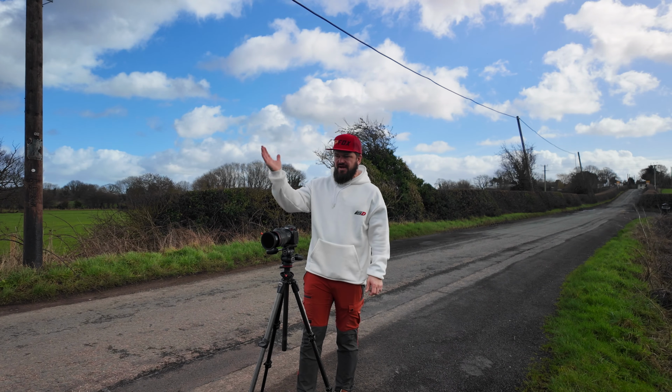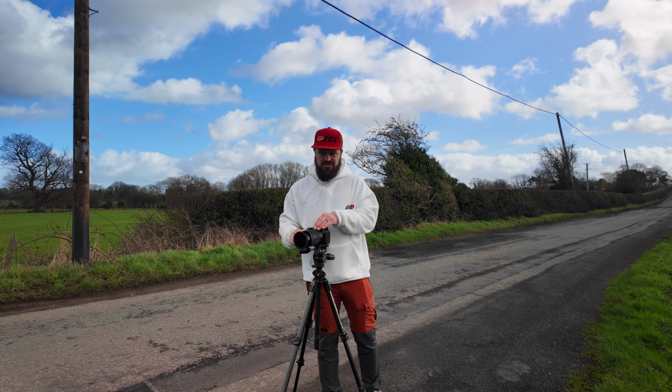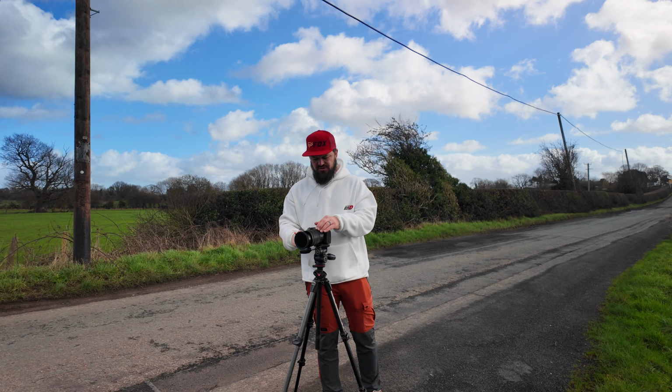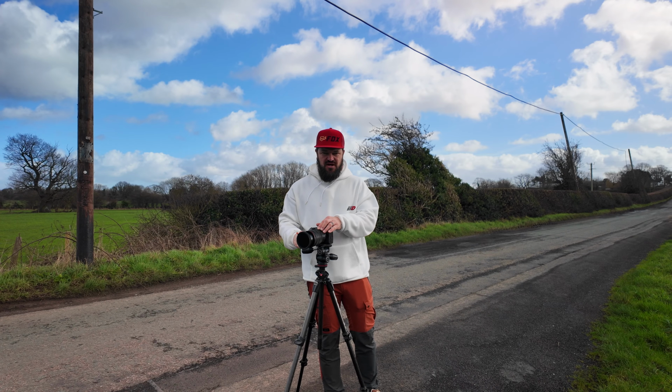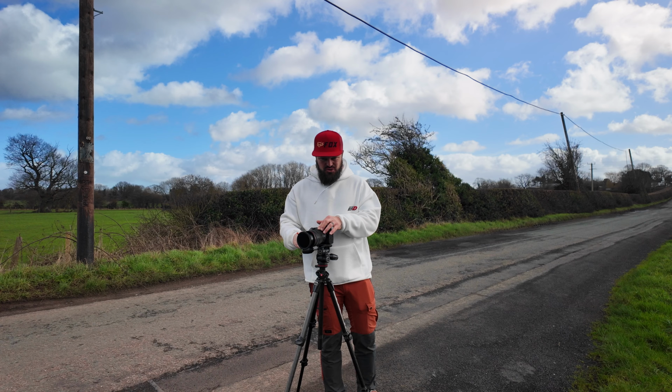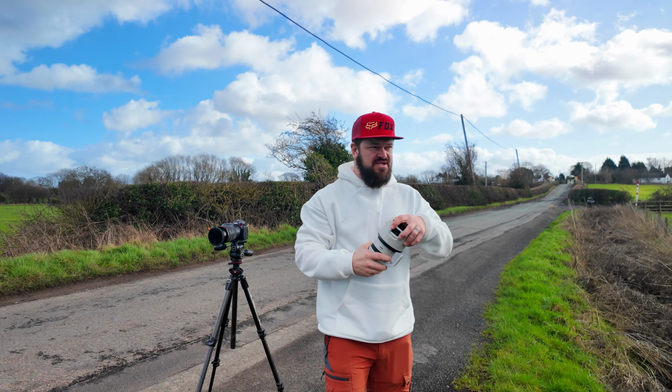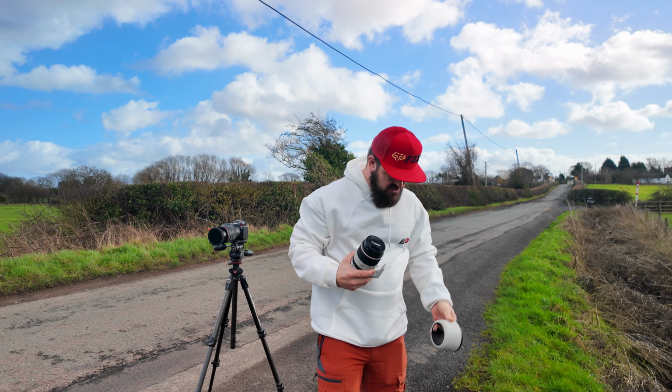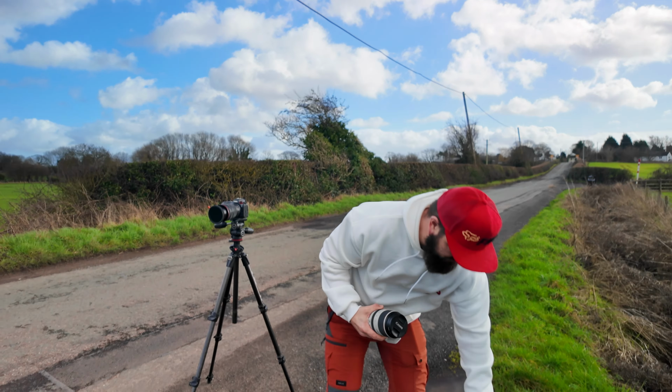Anyway, let's move on. We're going to go from 70mm to 100mm. I'm going to change my lens now because I've come to the end of my 24 to 70. I'm going to change lens to the 70 to 200. Now all of these lenses, I'm going to take the hood off. All of these lenses are the L series.